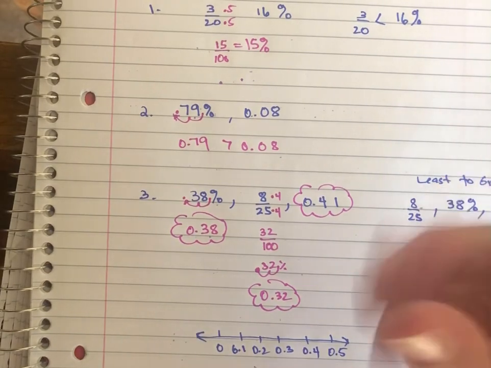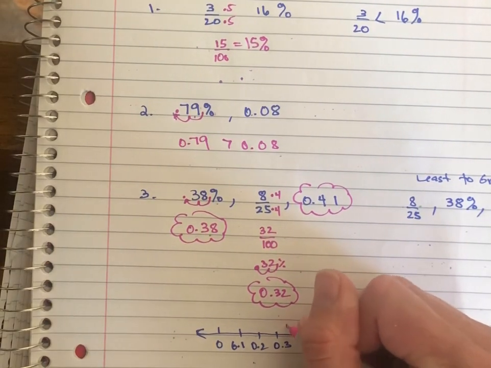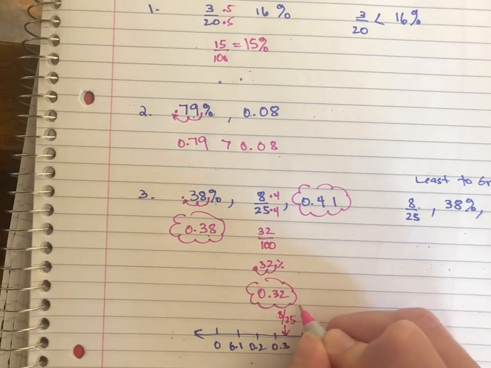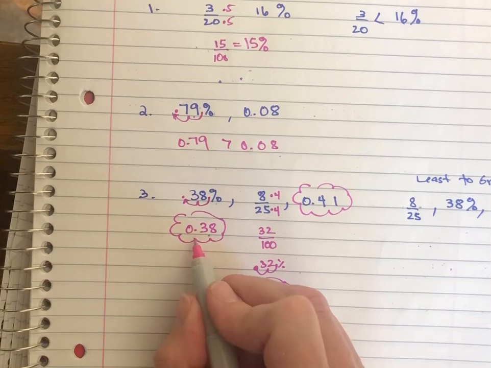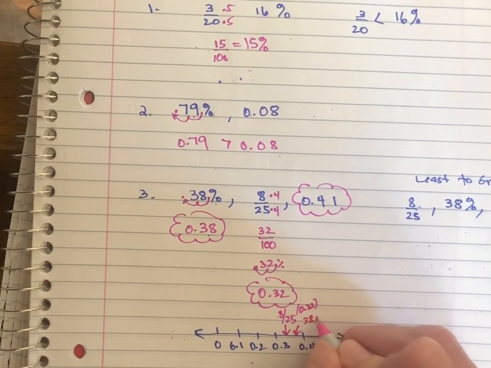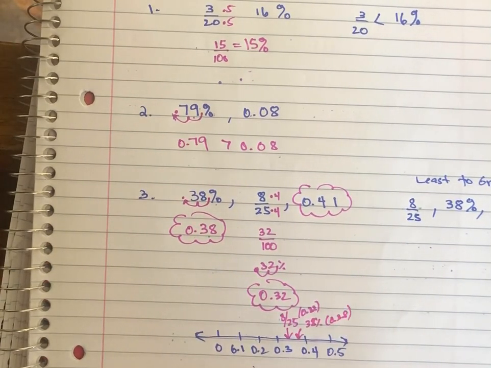And then I'm just gonna have to estimate where these go. So 32/100 would come first, so probably about right here. That was my 8/25, or 32/100. Then 38/100 was next, so that's probably closer to right here. That was my 38%. Or 38/100.